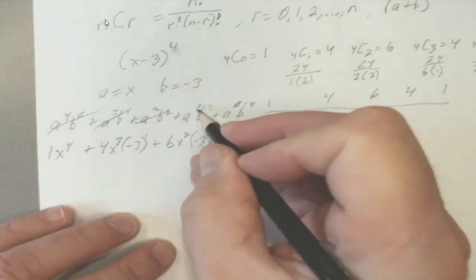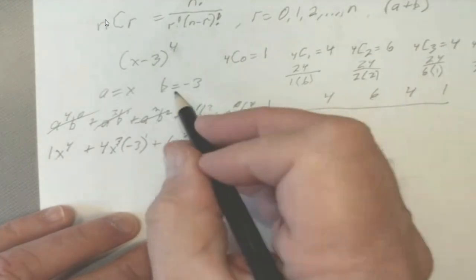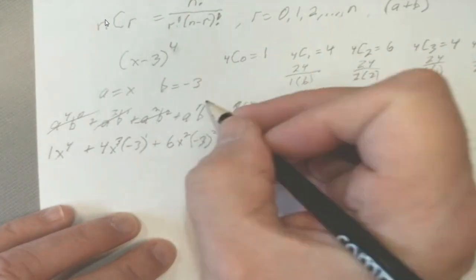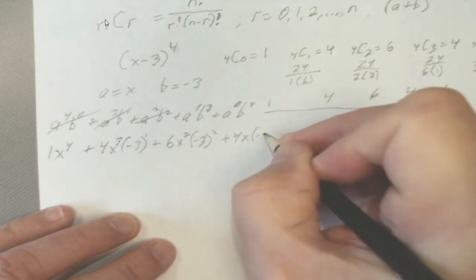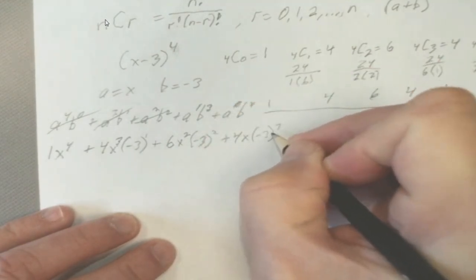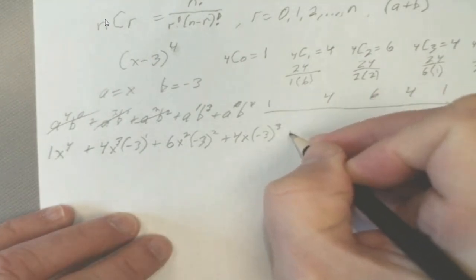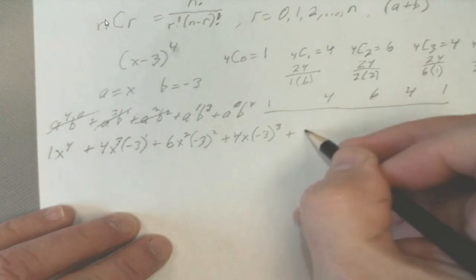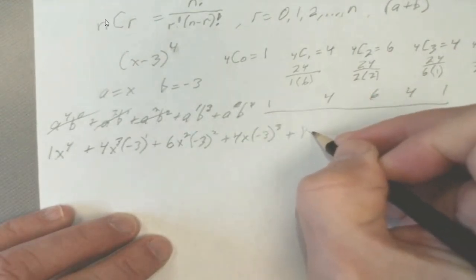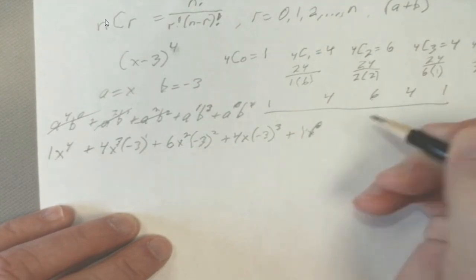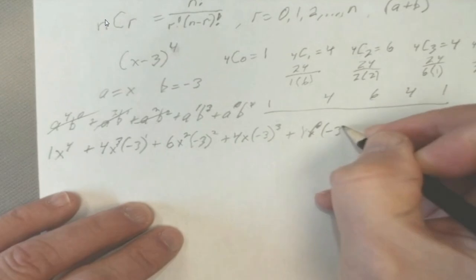Then we have just an a to the first term, just x. And we have b to the third power, negative 3 to the third power. And then the last term just has a coefficient of 1. x to the 0 is just 1, so we don't need that. And b to the fourth, negative 3 to the fourth.